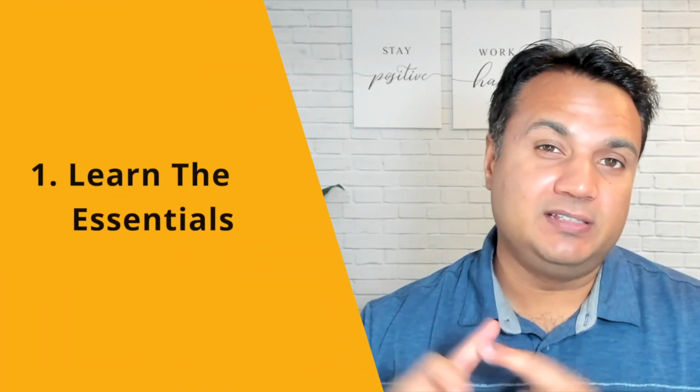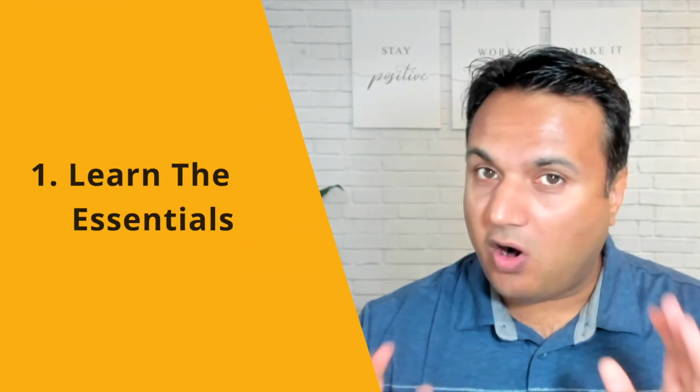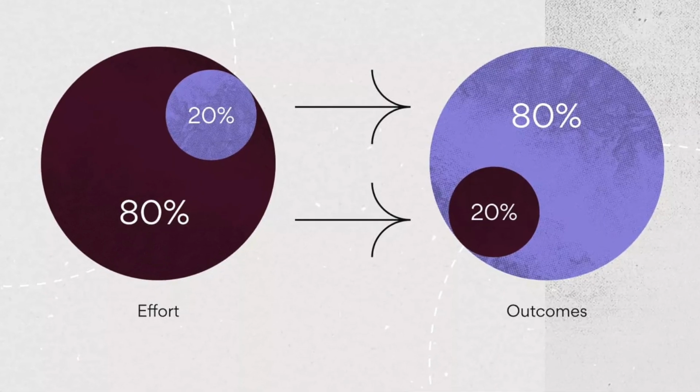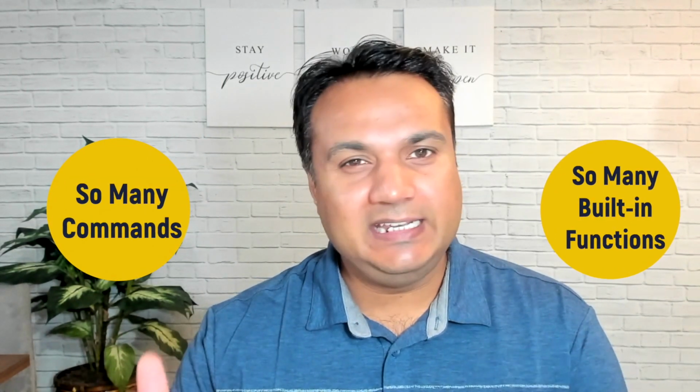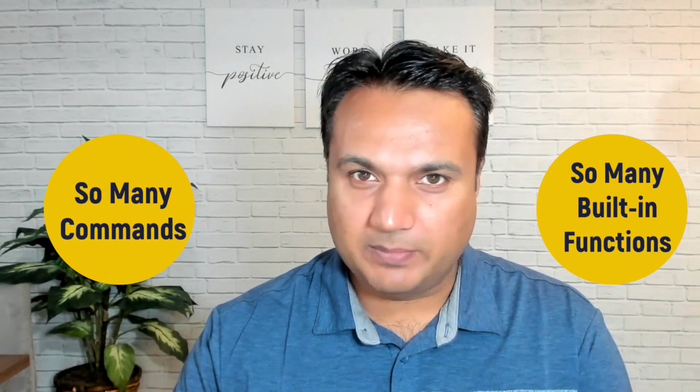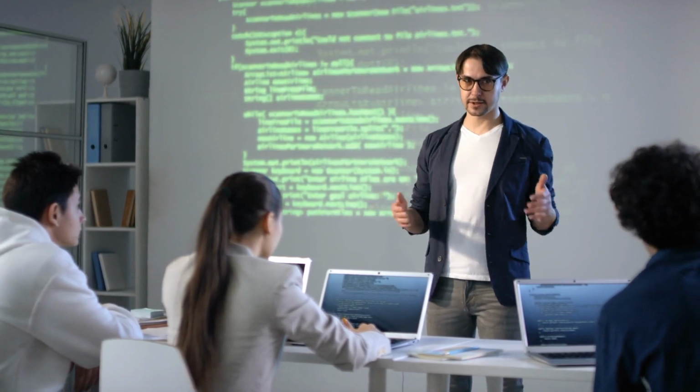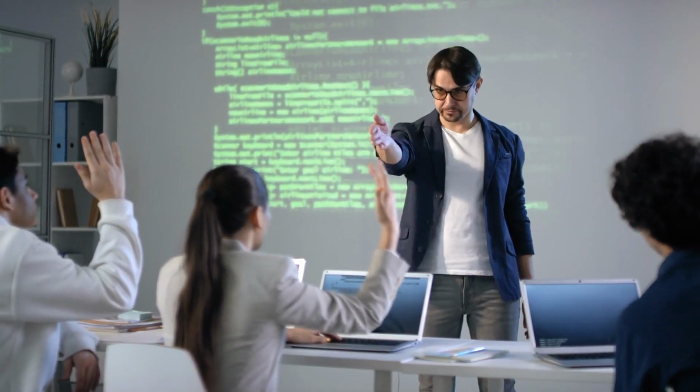So tip number one is learn the essentials. Always do the Pareto principle, the 80-20 analysis. Any programming language you're trying to learn will have so many commands and so many built-in functions, and it is very easy to get drowned in all those commands. But if you do the 80-20 analysis, that what are some of the commands which get used most of the time, you'll be really surprised.